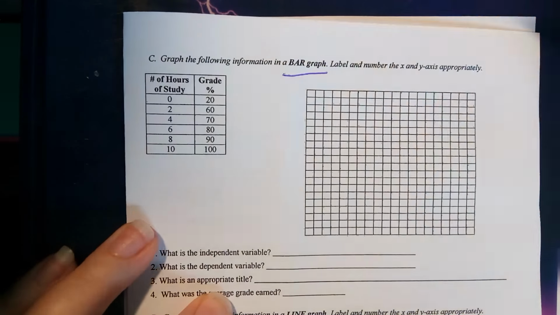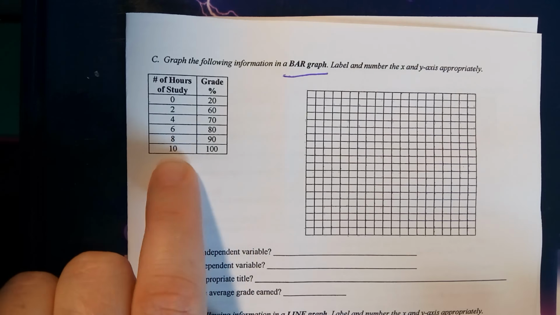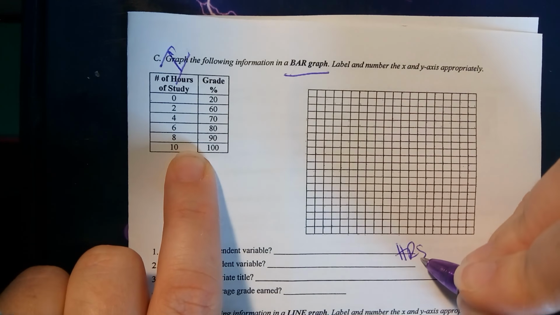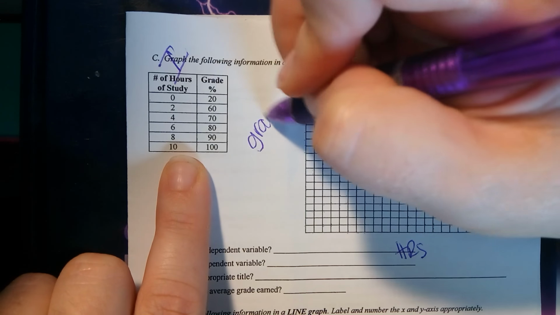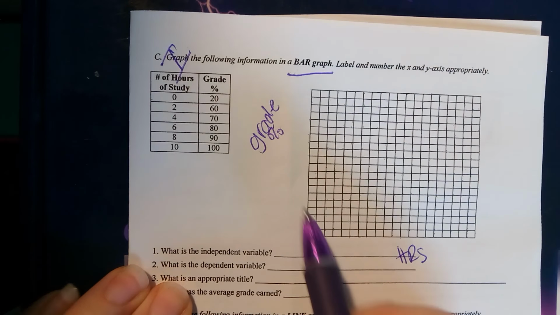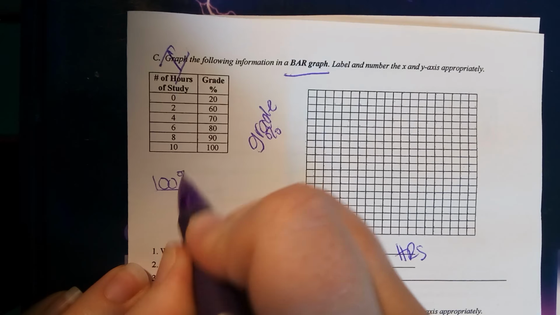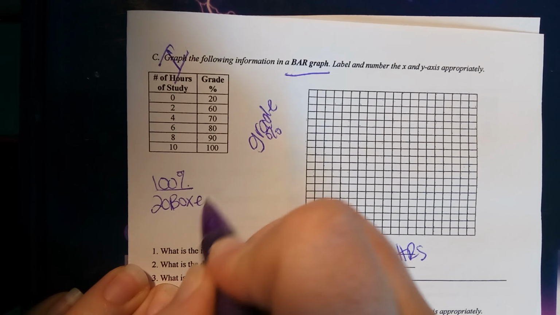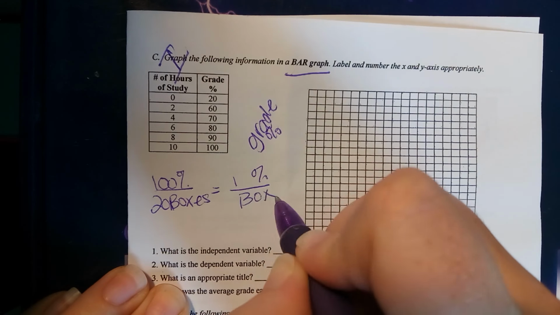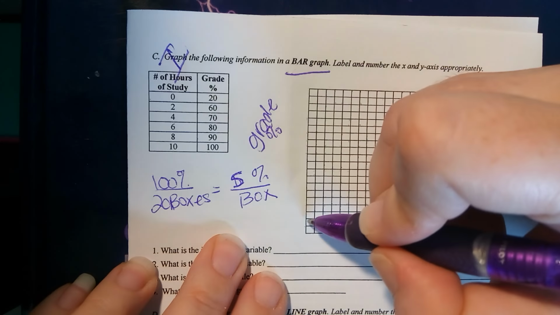Now we're going to make a bar graph. We're going to see study hours and grade. So which of these do I have control over? That is the hours. What depended on the hours of studying time, that was your grade. Set up our ratio to see how much value each one of these boxes gets. If I have 100% in 20 boxes, set it up. So 5% will go in one box.